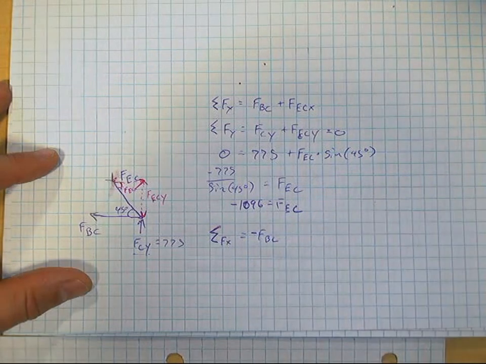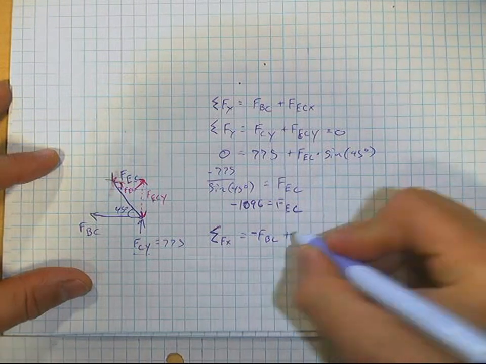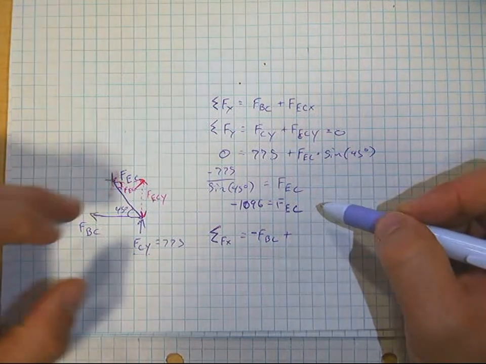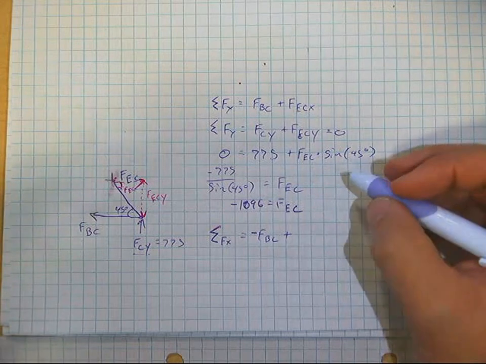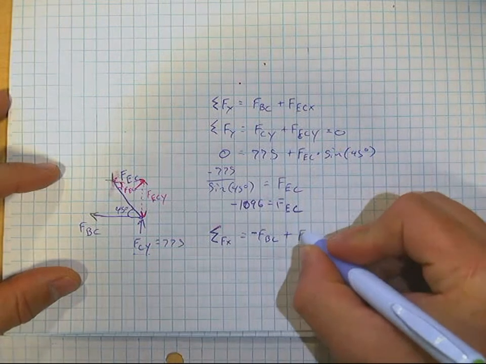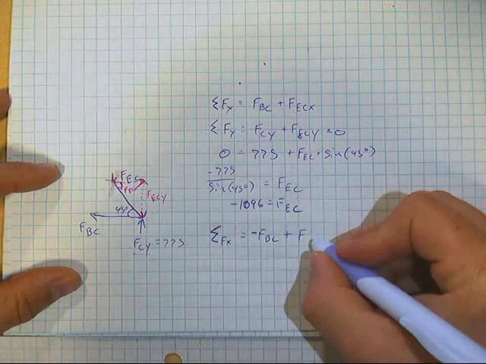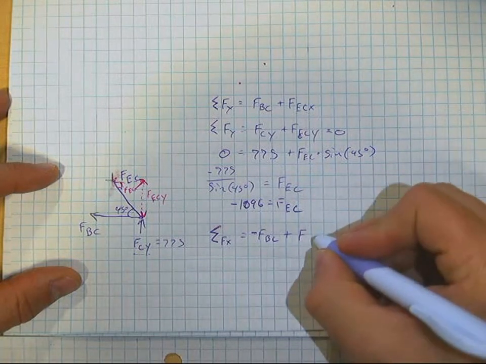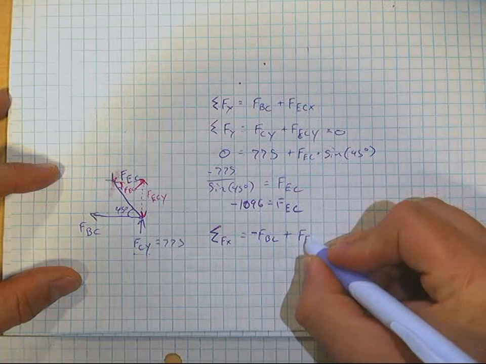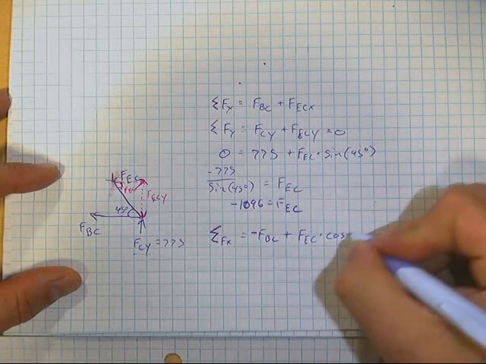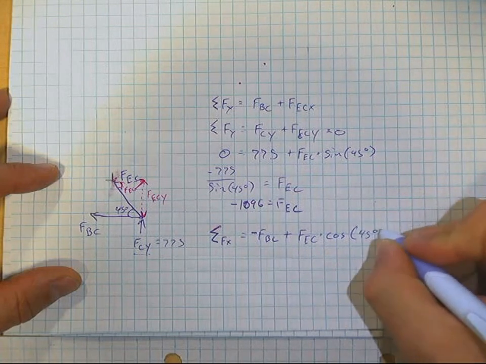And then we're adding that to the cosine component of FEC. We're going to use cosine in this case because we're doing the adjacent angle, right? And we know that's going to be positive. So FEC times the cosine of 45 degrees.